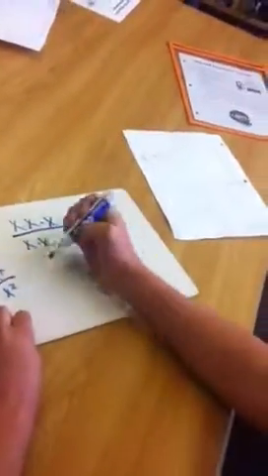Let's do another example. X to the 4th power over x to the 2nd power. Now, why don't you pause the video, take a short intermission, and do this problem. Go.